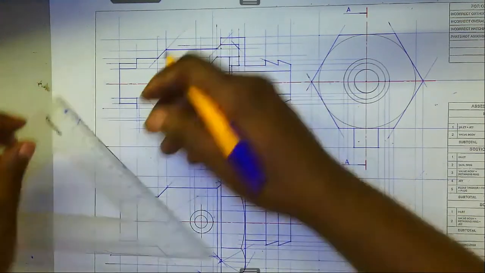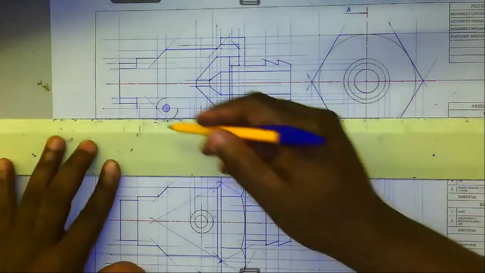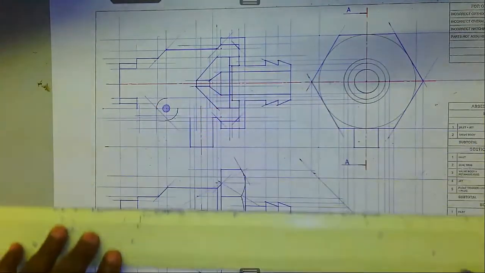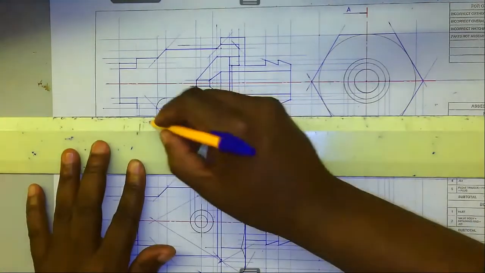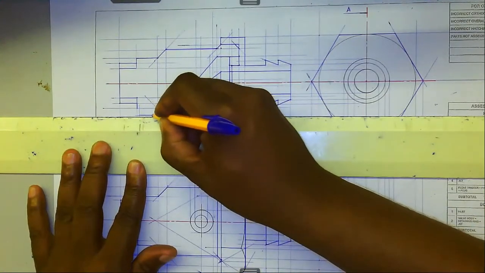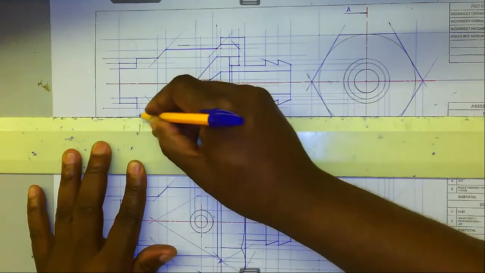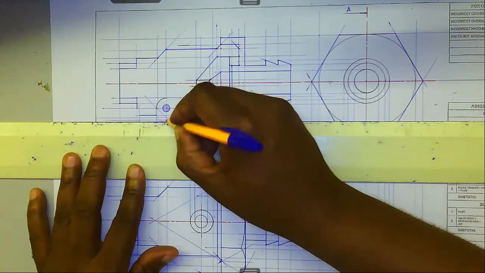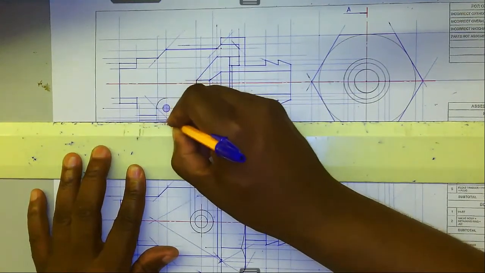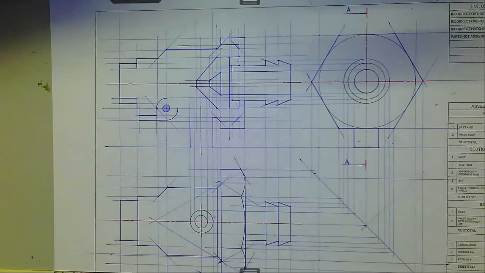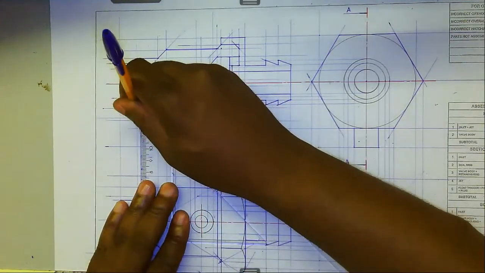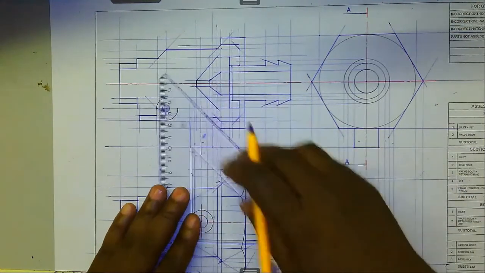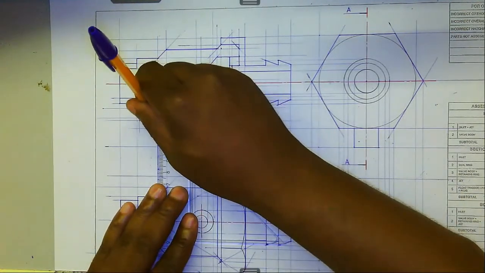Which is there. Take this one. So we are going to outline from here to there. And from here to there as well. Close this. And also close that part.